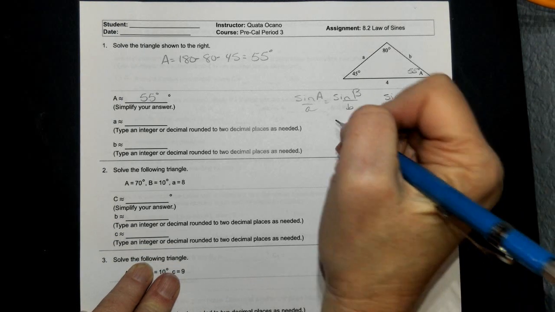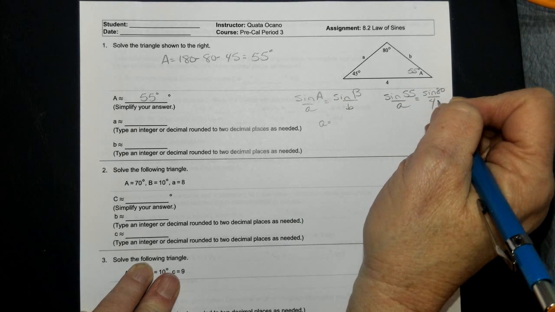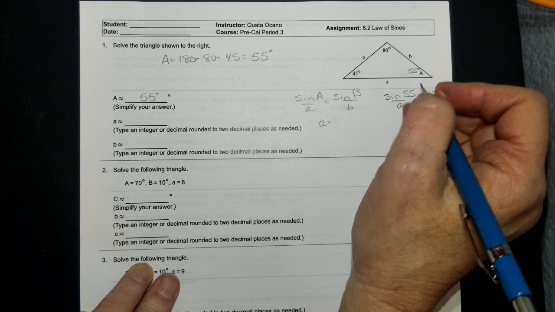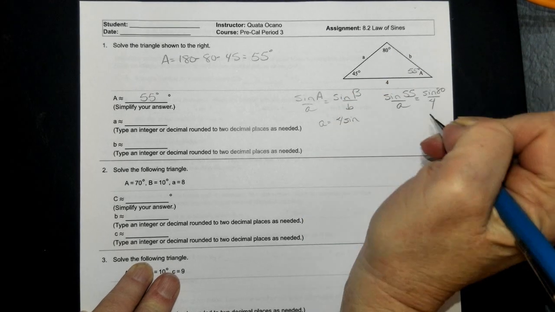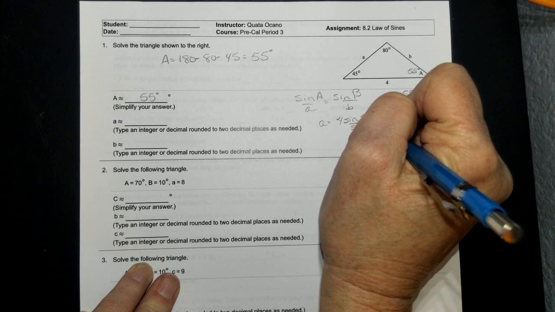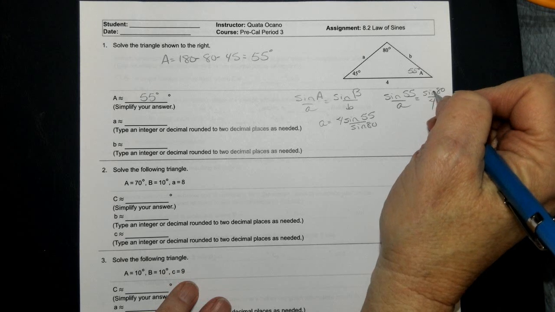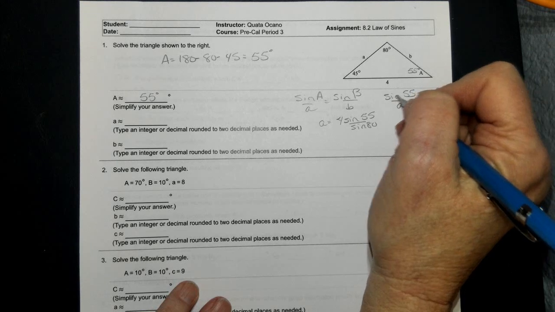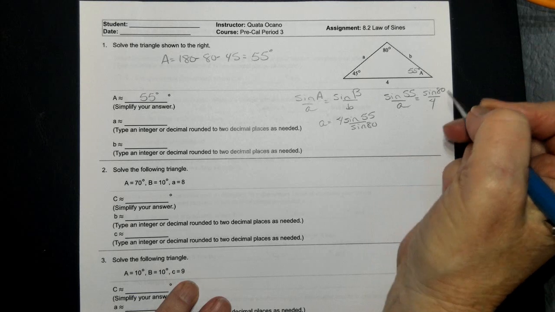Okay, so now let's just rewrite this. So a equals 4 sine 55 over sine of 80. All I've done is multiply things through, multiply this to both sides. So I've got the a in the numerator, cross multiply basically. 4 times sine 55 equals a times sine 80, and then divided both sides by sine 80.